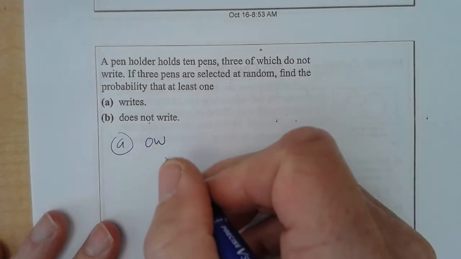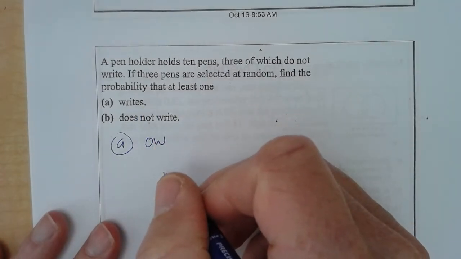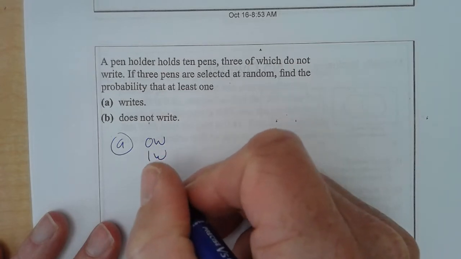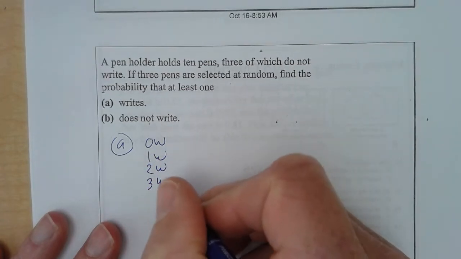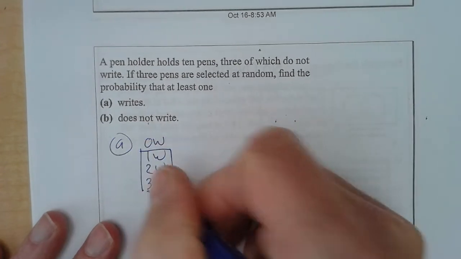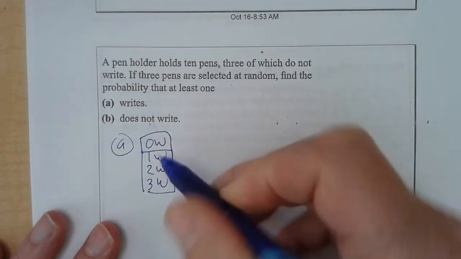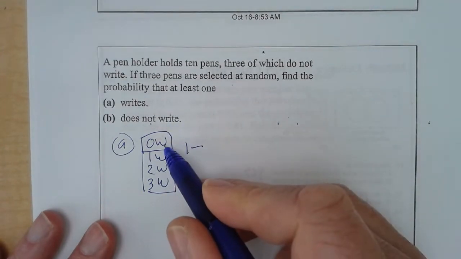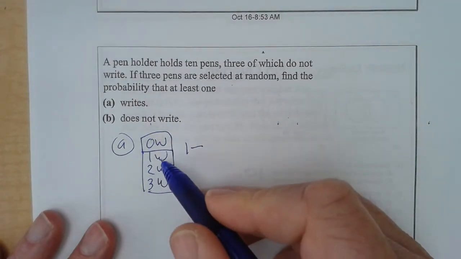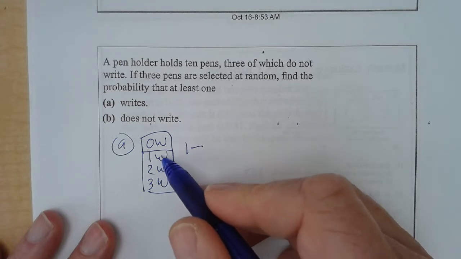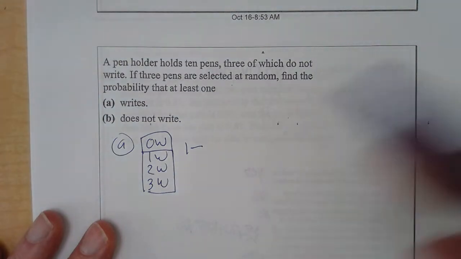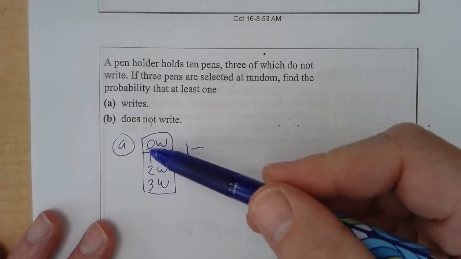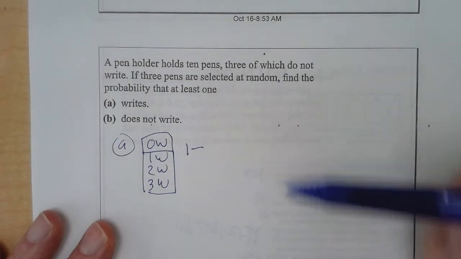So you could have 0 that writes, and we're picking out 3 pens. 0 could write, 1 could write, 2 could write, 3 could write, right? So if I do this, it's going to be the probability of 1 minus the probability of none of them writing. And that would be the same thing as adding the probability of 1, 2, and 3 writing. So at least 1 means it could be 1, it could be 2, it could be 3. But 1 minus no writing would be the same answer.